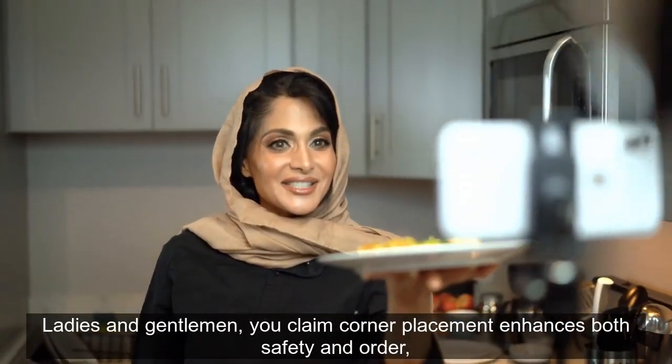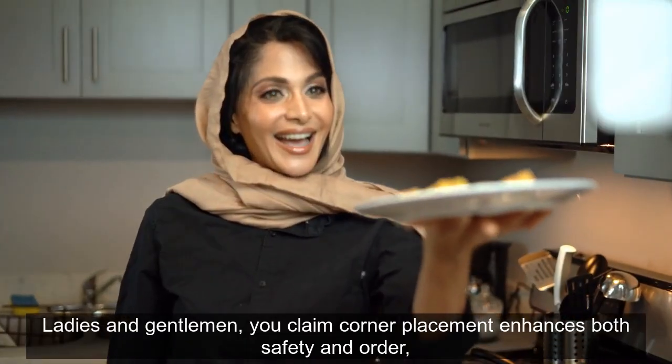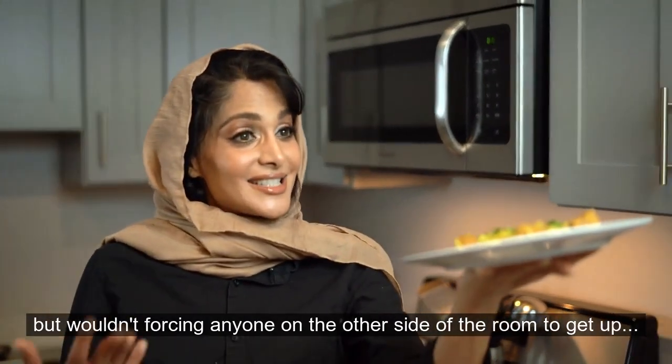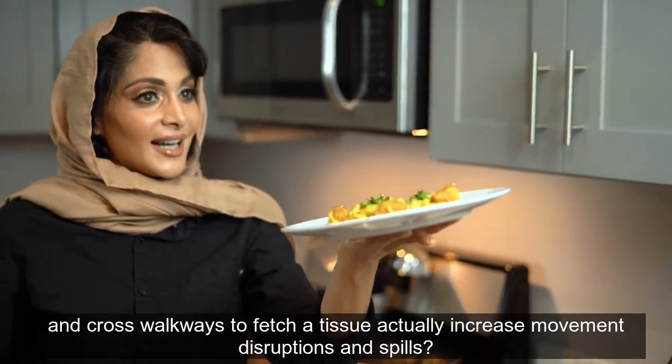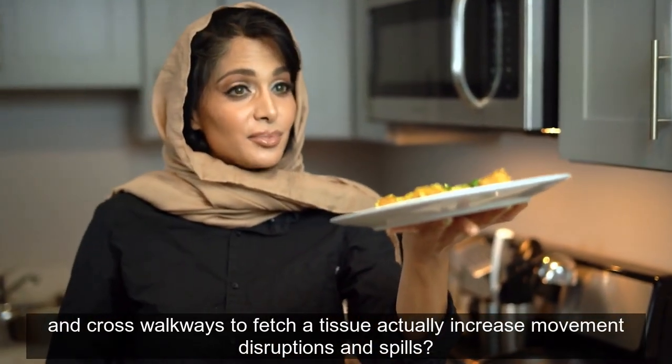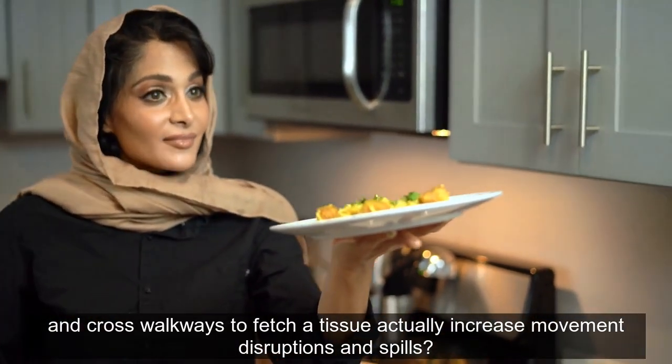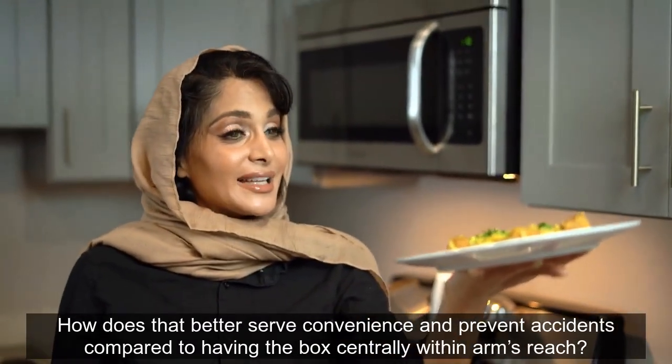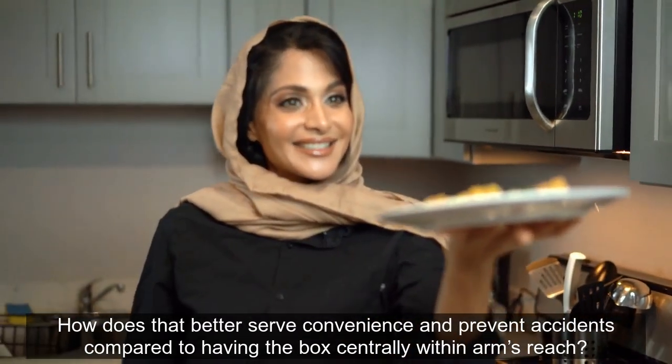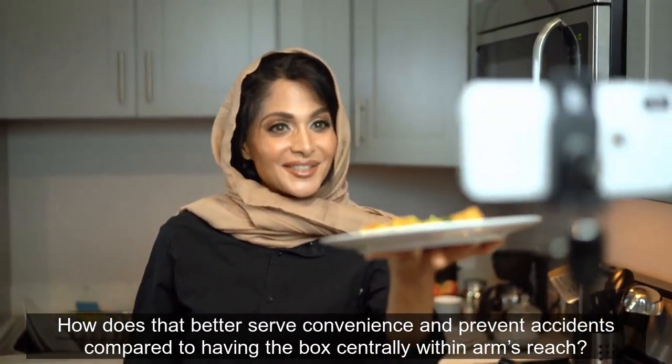Ladies and gentlemen, you claim corner placement enhances both safety and order, but wouldn't forcing anyone on the other side of the room to get up and cross walkways to fetch a tissue actually increase movement disruptions and spills? How does that better serve convenience and prevent accidents compared to having the box centrally within arm's reach?